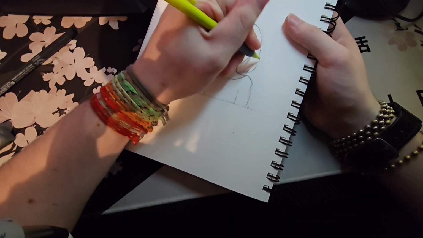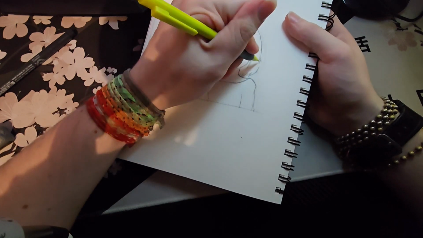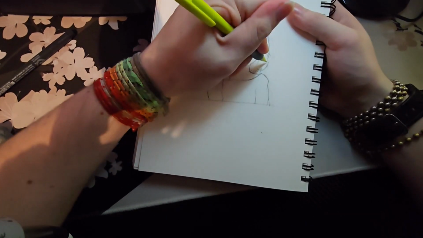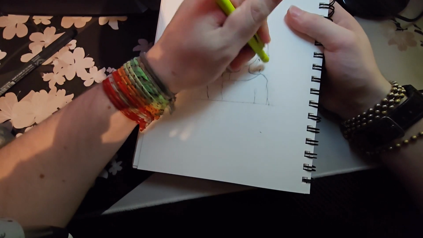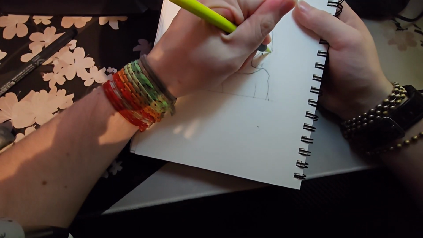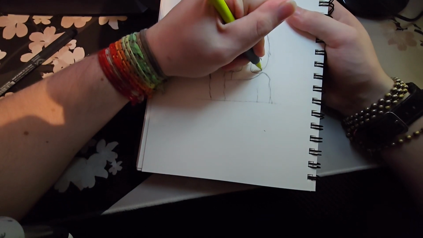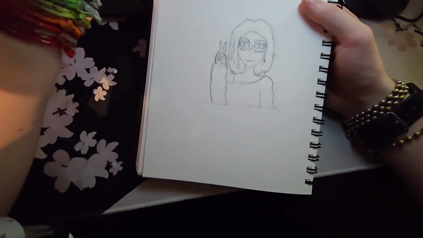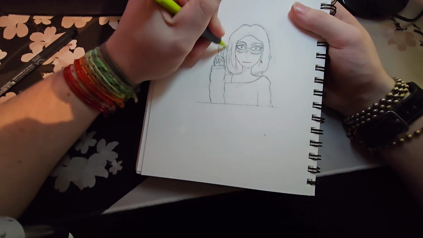Because once you've already drawn something once, you can draw it again. So if I mess something up, having to erase it and redraw it, although I will avoid it at all cost, it's not that bad. I'm just going to avoid it like the plague because I still am lazy.